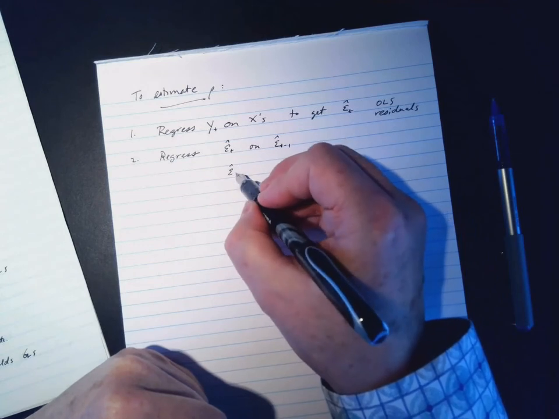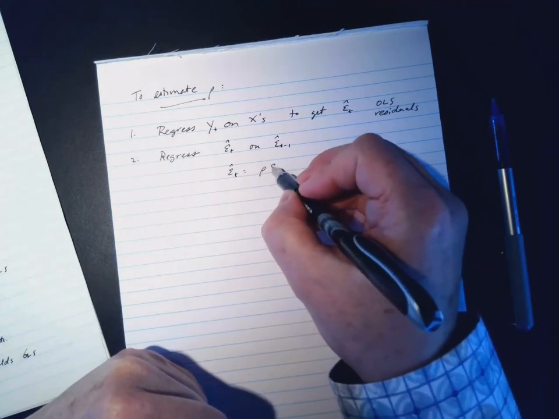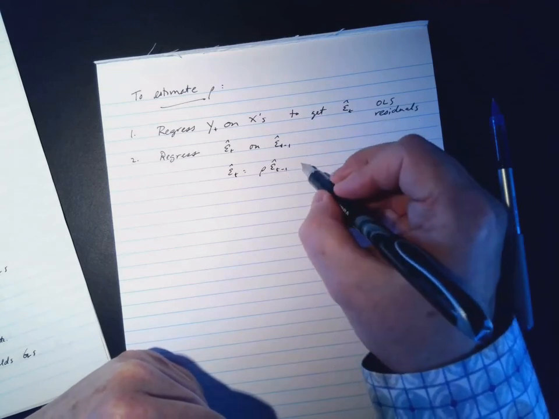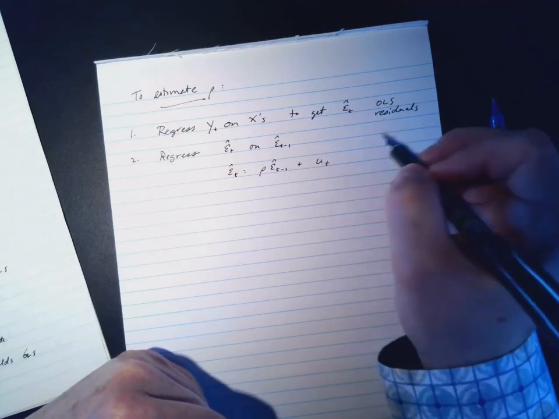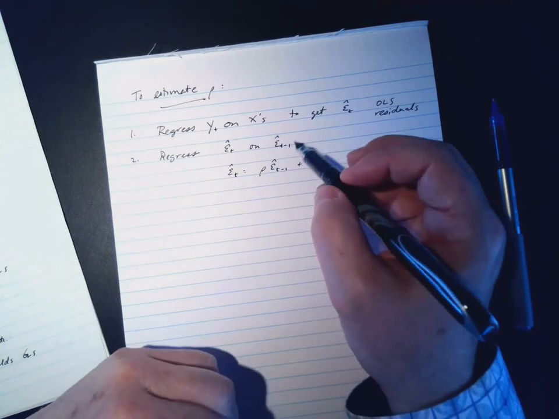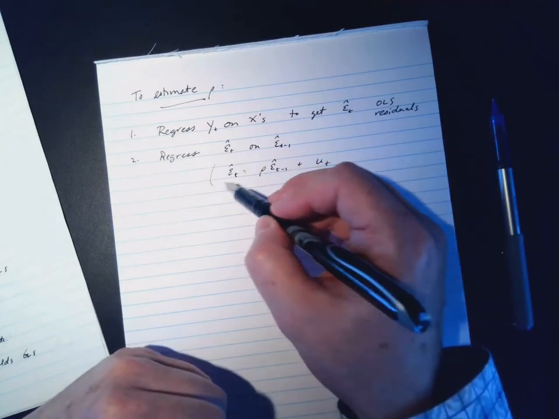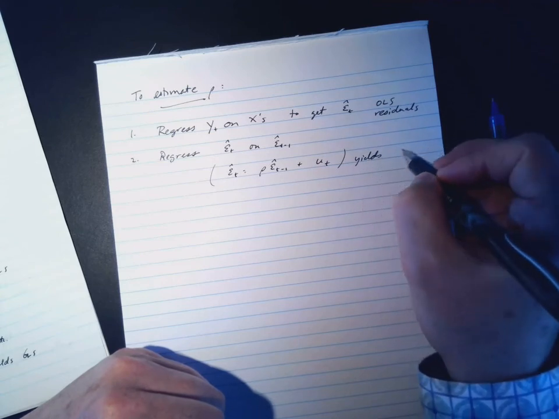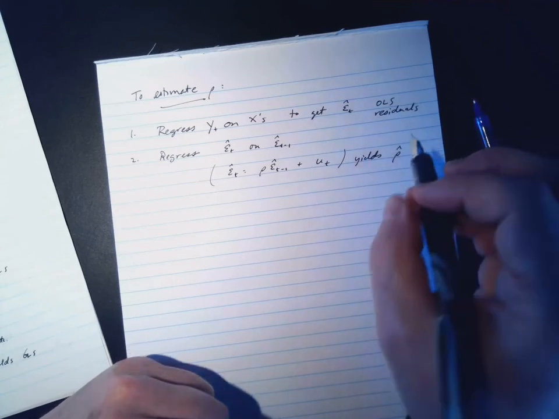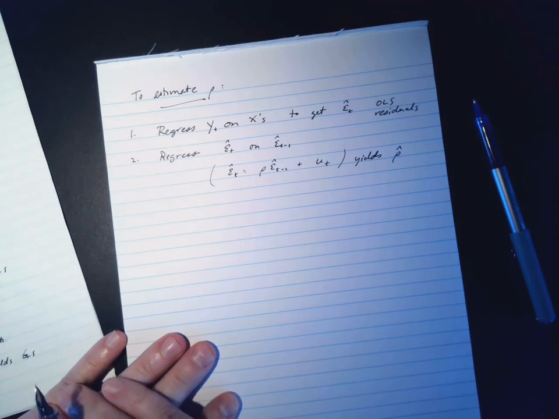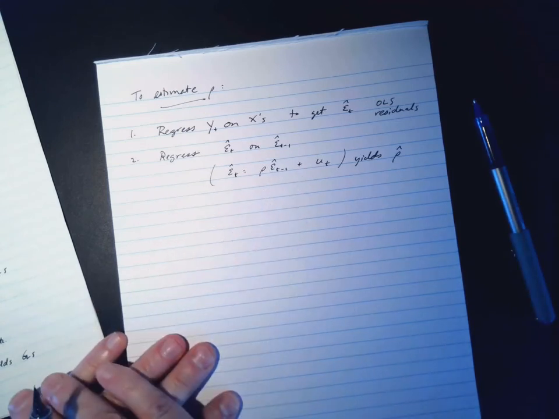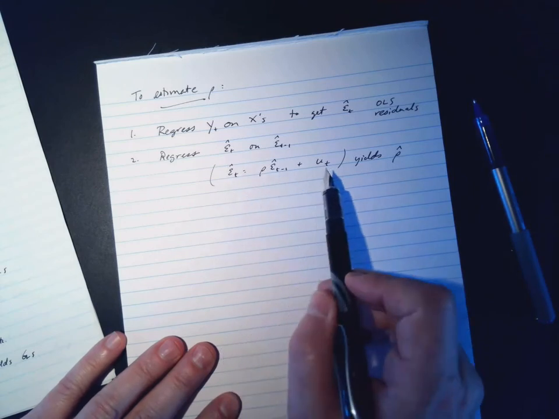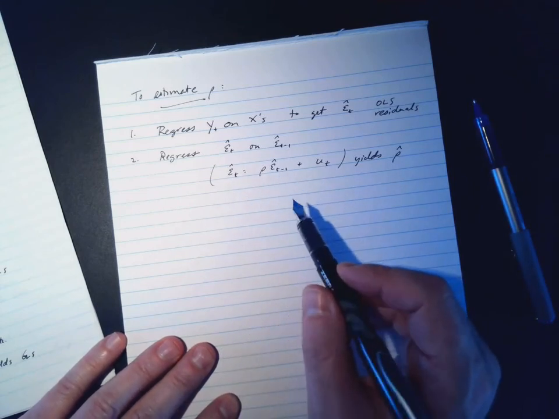Epsilon hat t equals rho epsilon hat t minus 1 plus some error term, and that yields rho hat. So we just get rho hat as a regression coefficient on the residual terms.